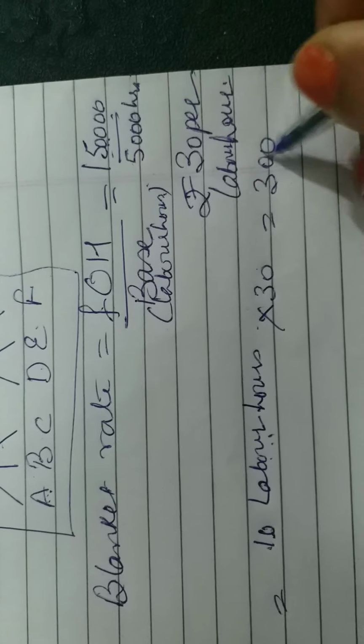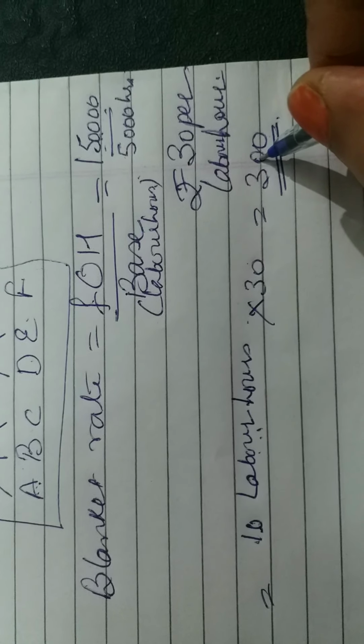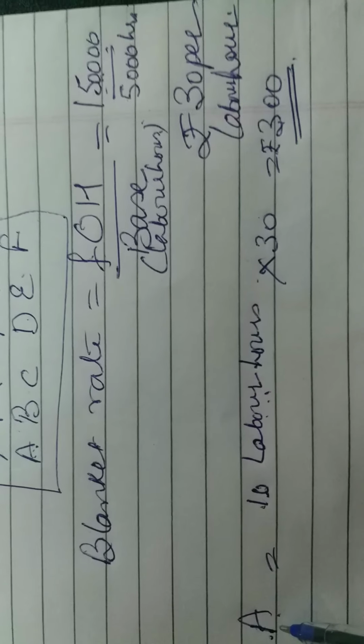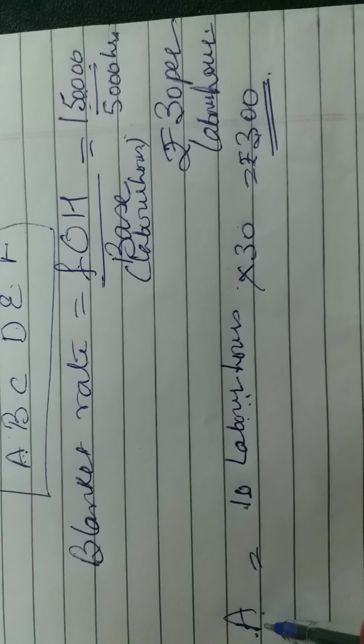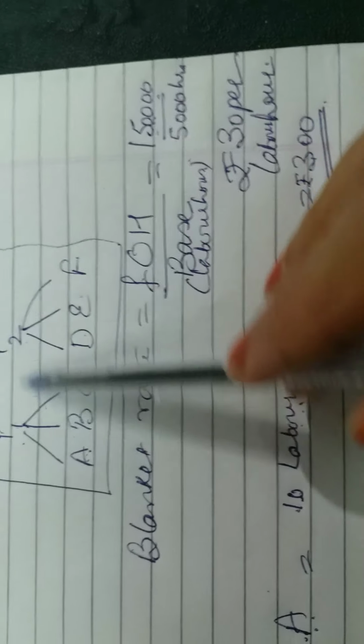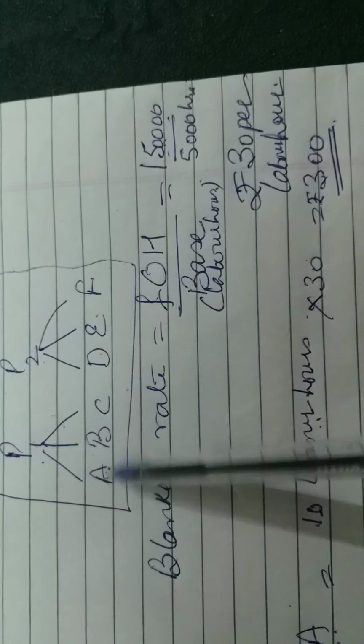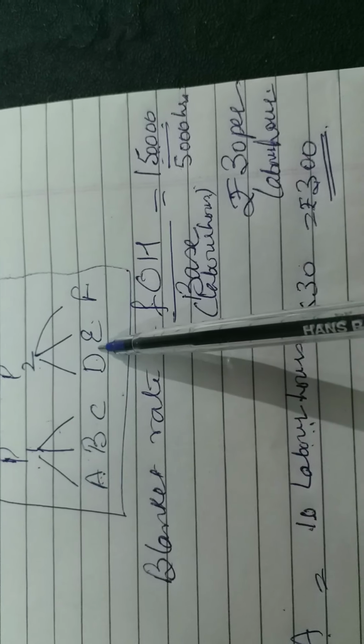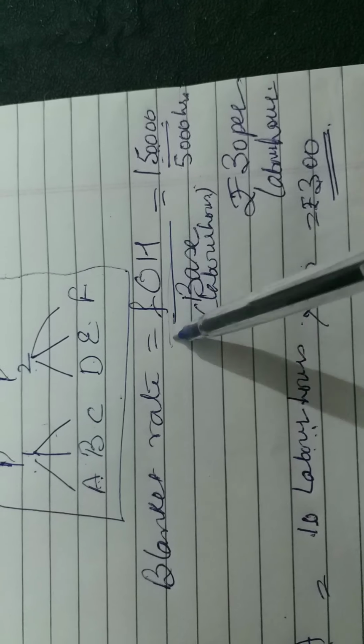So the total is 300. So 300 rupees of overheads are distributed to product A, which means we add it to the cost of product A. Similarly for B, C, D, E, and F. Mind that we haven't paid any heed to the activities which are done. We are just taking this base.